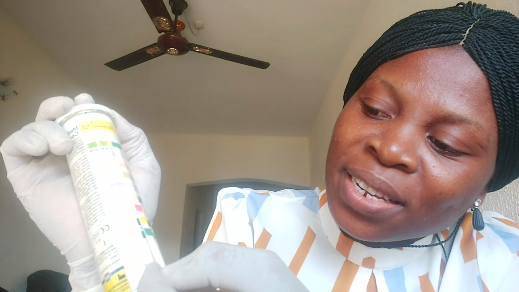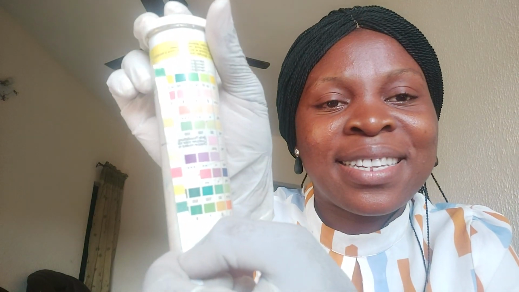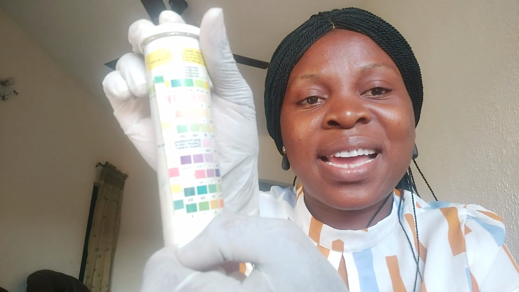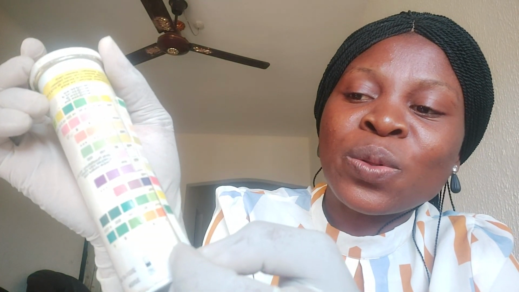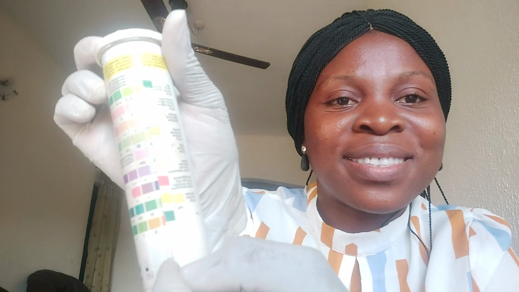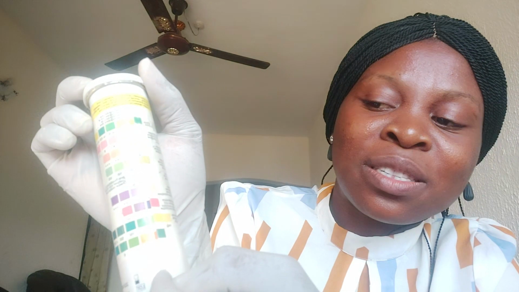You move to the next one. Yes, so the pH of this urine is 8, which is slightly alkaline. Let's move to the second one. The second one is glucose, and you can see it is yellow like the first one in the column. So this person does not have glucose, it is negative.